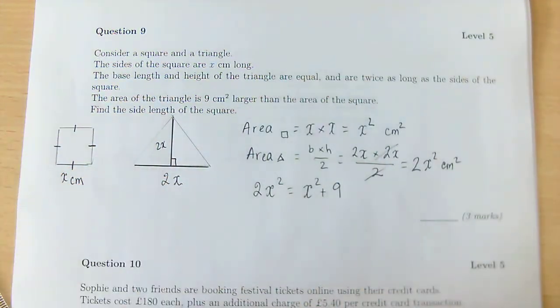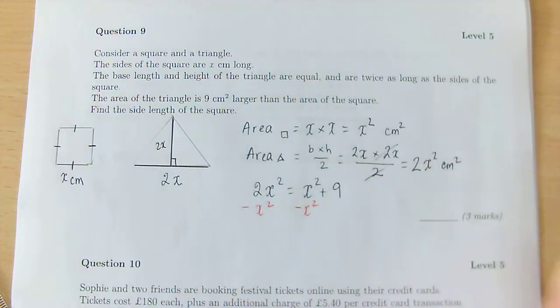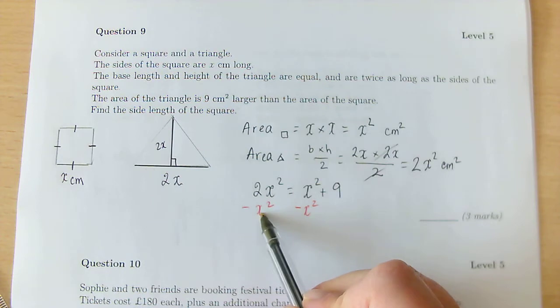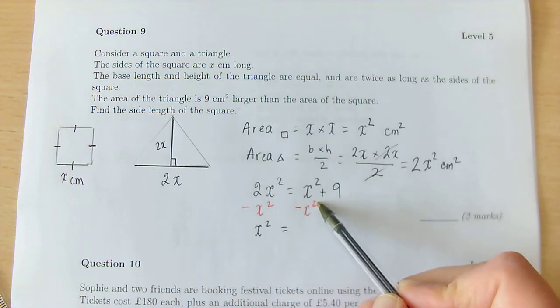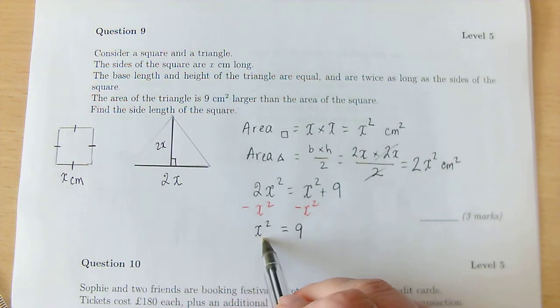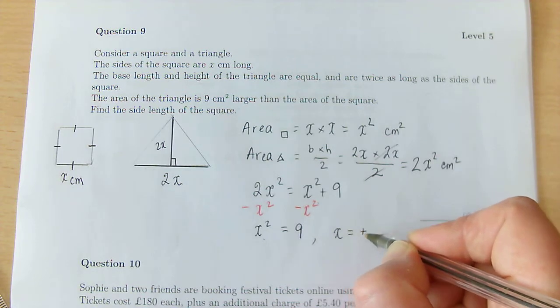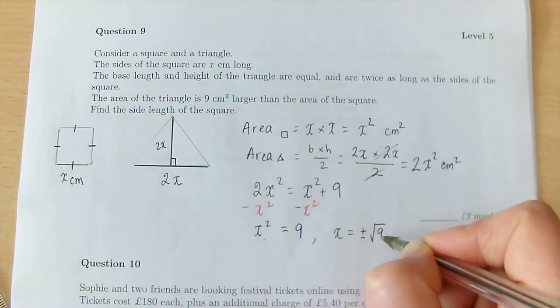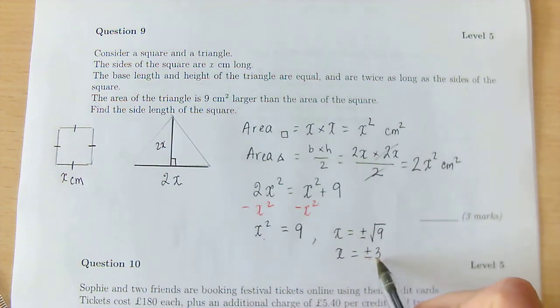So now you need to solve it. We have 2x squared on one side and 1x squared on the other side. So what I'm going to do is take away x squared from each side. What am I getting? 2x squared minus x squared is x squared, equals 9, since x squared minus x squared is gone. Now we need to find the length. We need to find x, right? So we'll square root. When we square root 9, there will be two different answers, one positive and another one negative 3, okay?